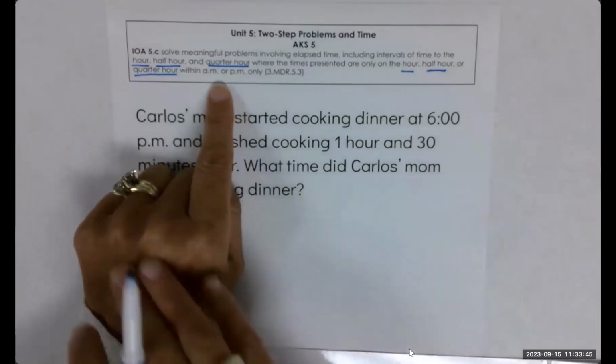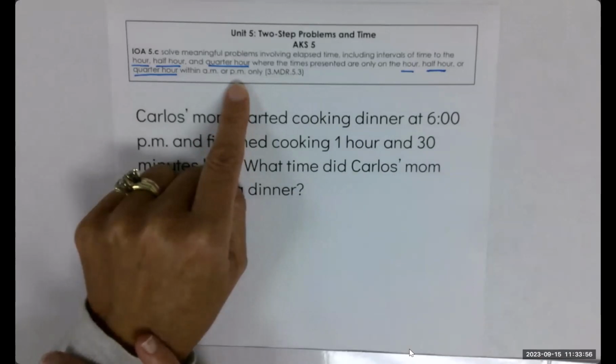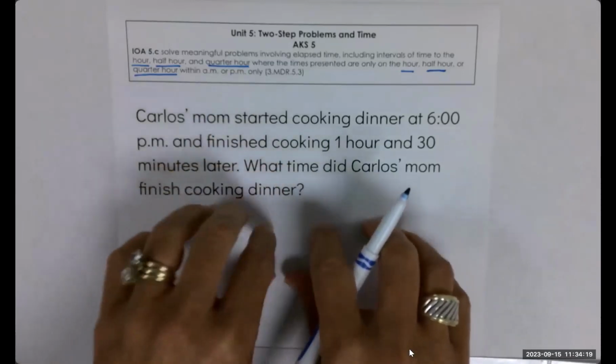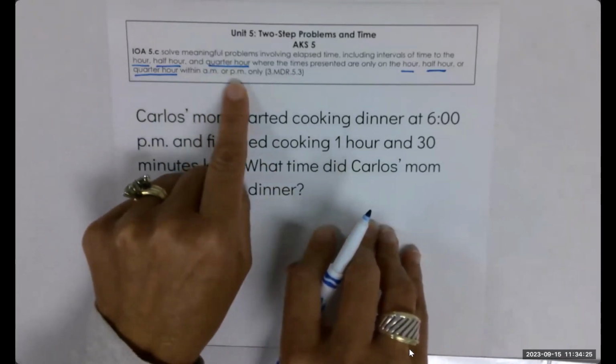AM means before midday, and the times represented throughout that AM period are 12 a.m. to 11:59 a.m. PM means after midday, and the times represented during the PM period of the day include 12 p.m. all the way up to 11:59 p.m. Students will not be crossing from the AM period of time into the PM period of time in any of our situations. They will only solve problems where it is anchored in the AM period or the PM period.